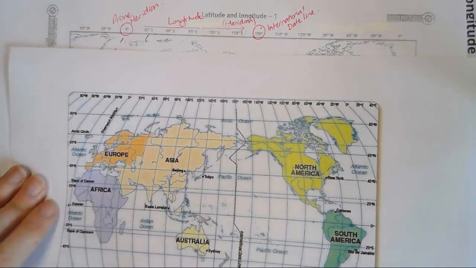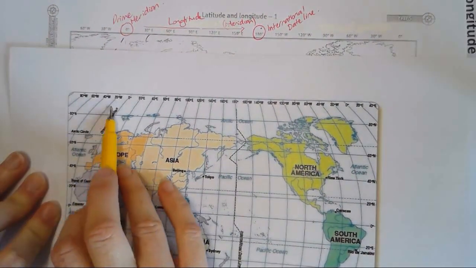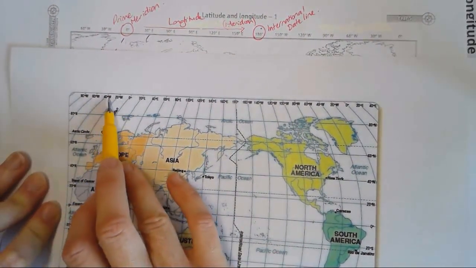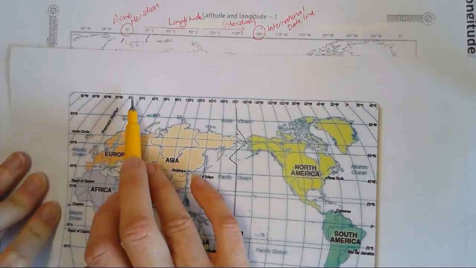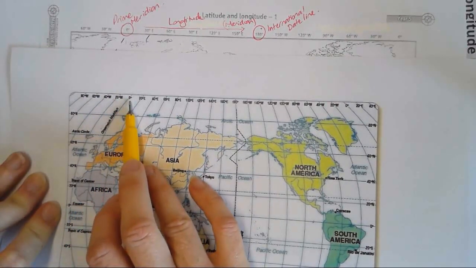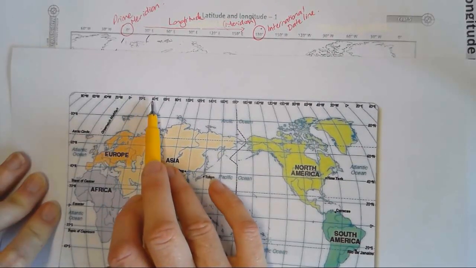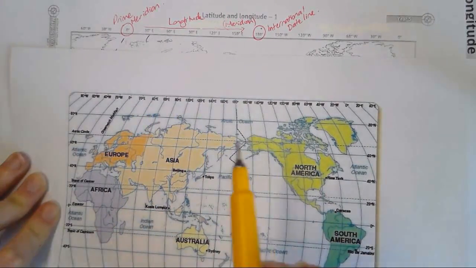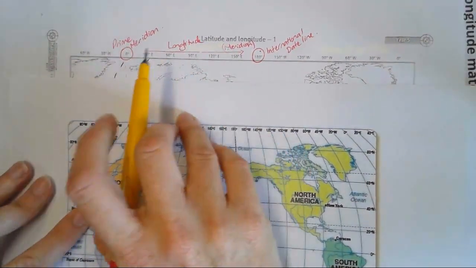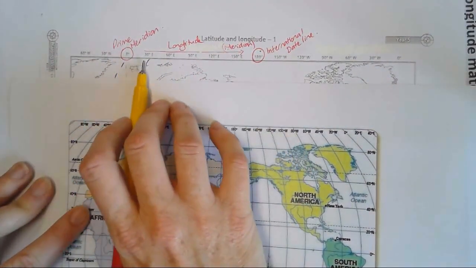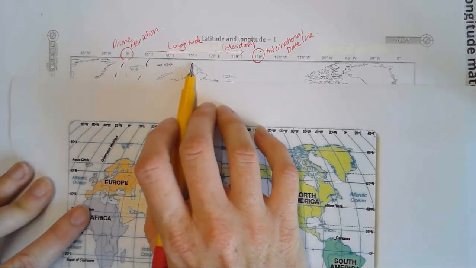We've got our lines of longitude up the top here. You can see on this top map here that they're divided up into 20 degrees. Okay, so it goes 0 degrees, our prime meridian, and then it goes 20 degrees east, 40 degrees east, etc. Okay, on this map, it's divided up into 30, so 0, 30 degrees, 60, 90, etc.